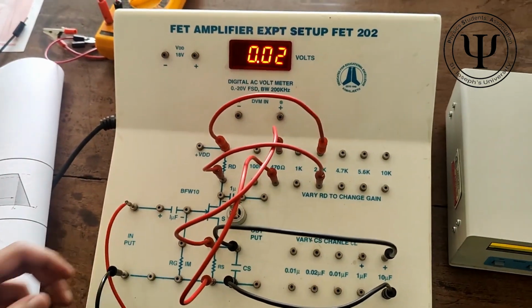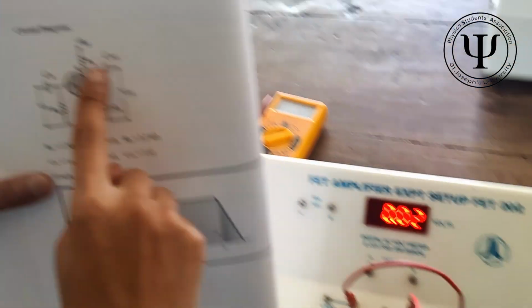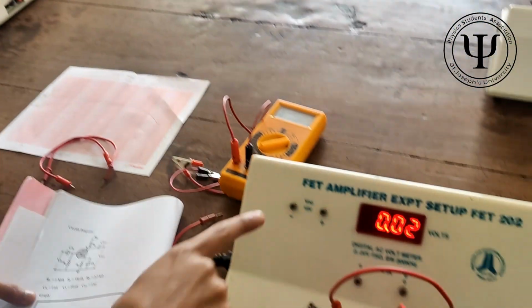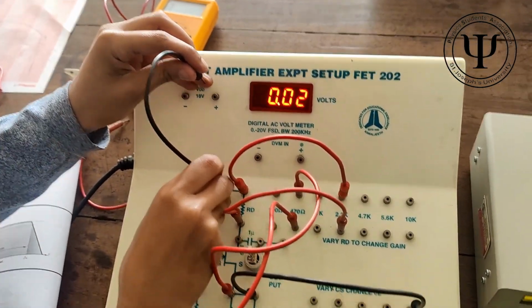Alright, now we're almost done. We need to do some more things. You need to make sure that your VDD is connected. So we're going to take a positive voltage from here and put it onto VDD.